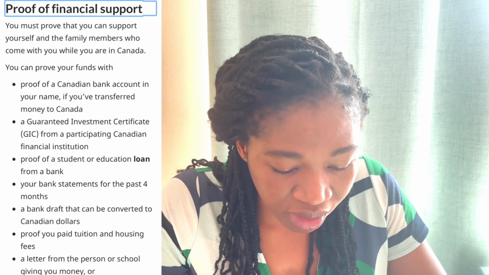But remember, when you secure a loan, you should get the documentation of the loan so that you can use that documentation to prove to the officer that you have secured this amount of loan, which is going to assist you in your study and your stay while in Canada.